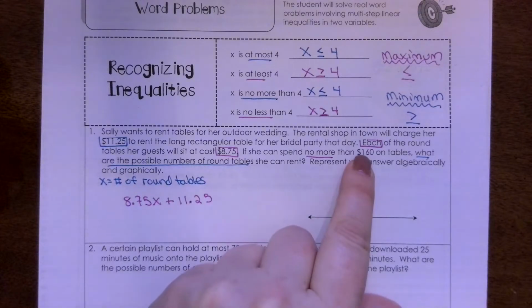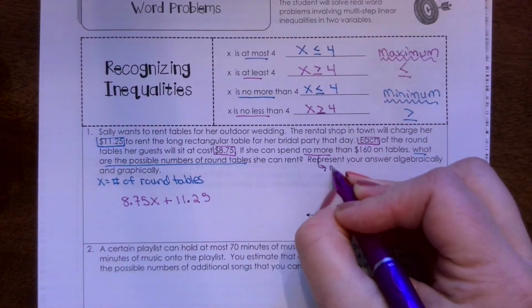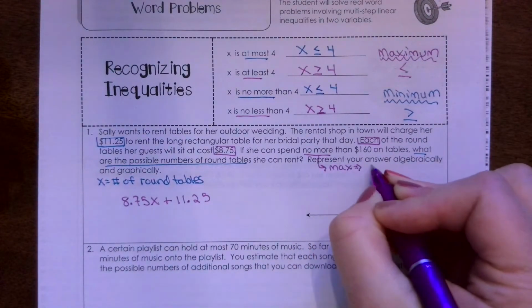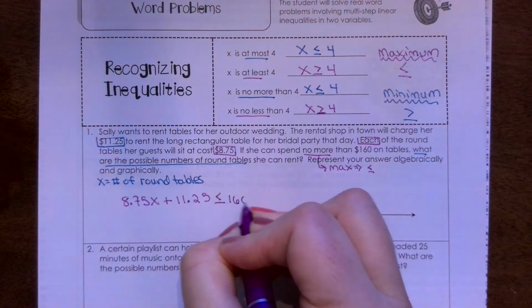But she actually has 160. She just can't spend more than that. So this is a maximum amount. So maximums use the less than or equal to symbol. So this has to be less than or equal to 160.